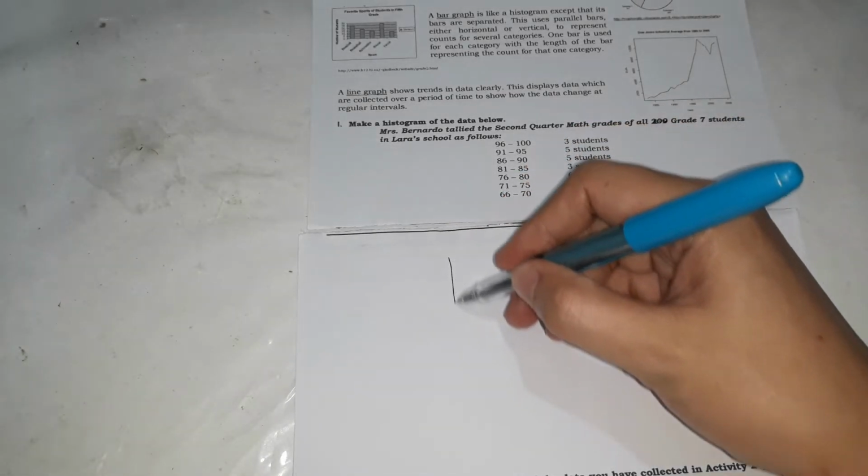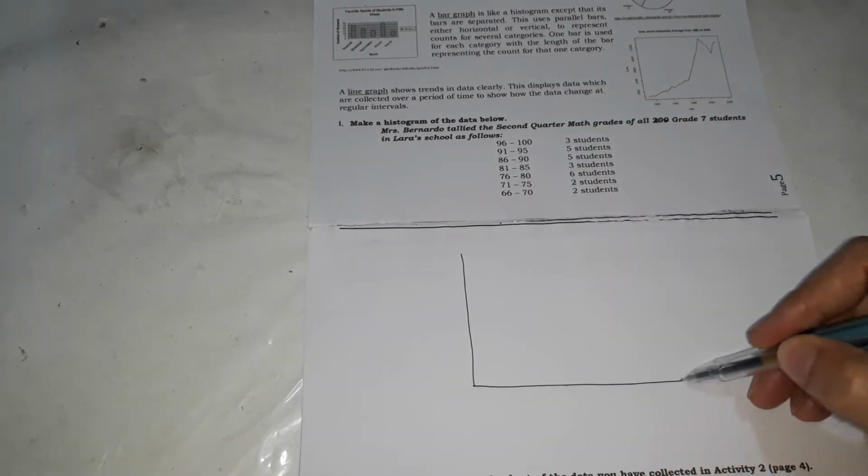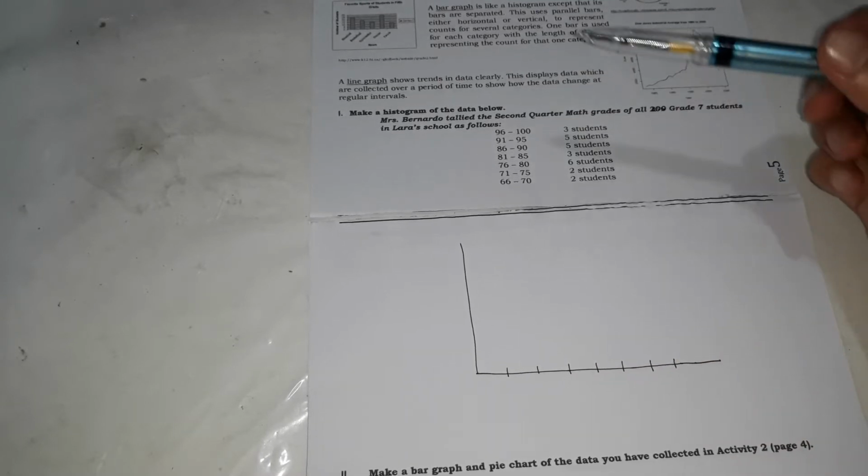So to make the histogram, we're going to make two lines, vertical and horizontal, just like a 90 degrees angle. And then you're going to make the intervals. So 1, 2, 3. As much as possible, you could use a ruler so that the distance between the two lines are the same, equal. However, para mas madali lang, we did not use a ruler, but I encourage you to use a ruler.